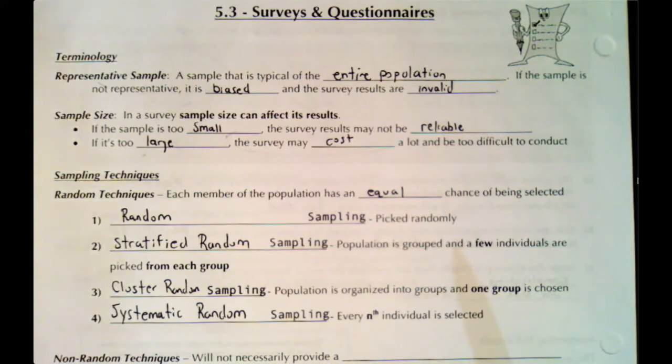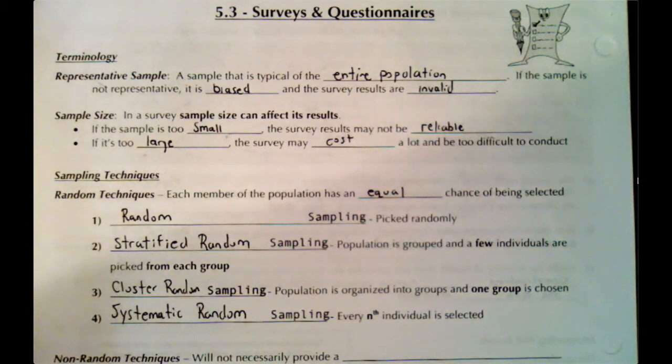So what that might mean is you're taking a list of the entire school's names from alphabetical order or random order, like you have a computer-generated random order, and you pick every 10th person on the list. That's a systematic random sample.